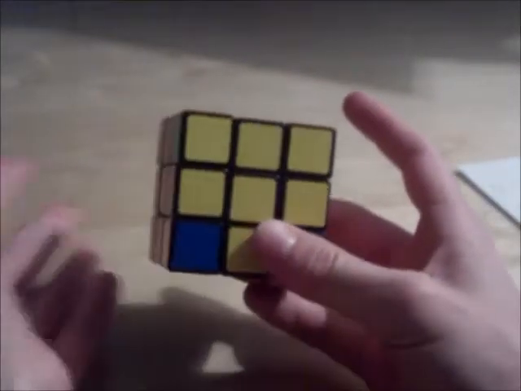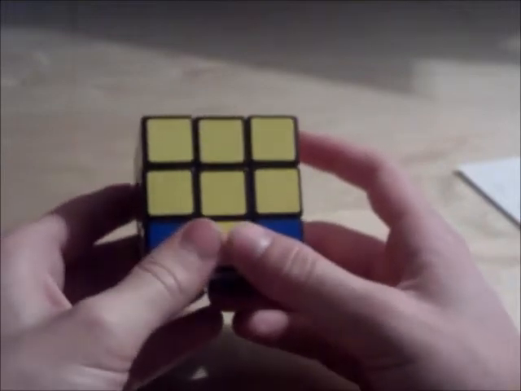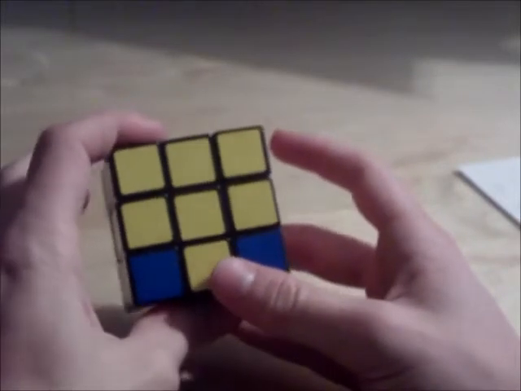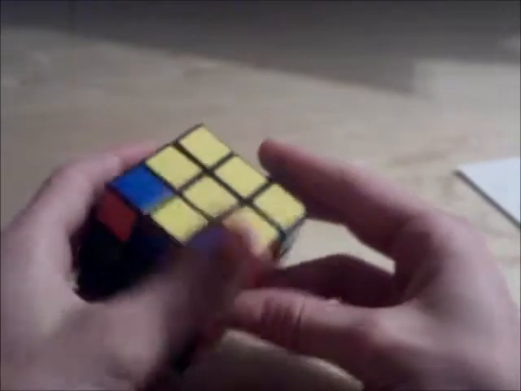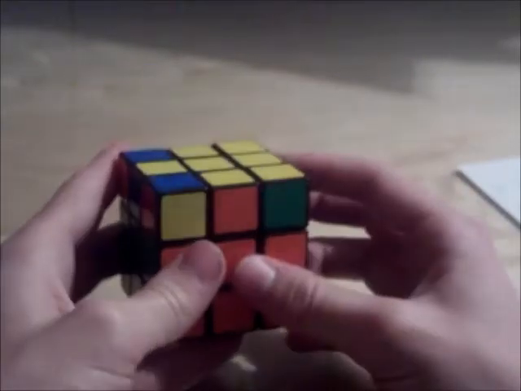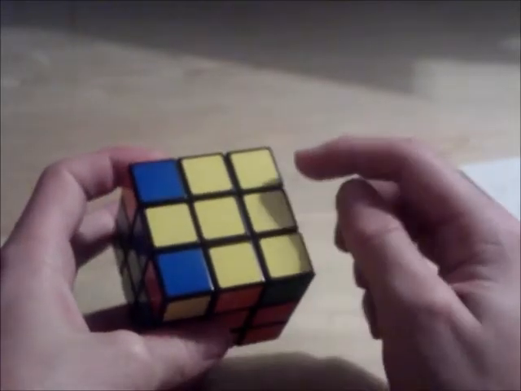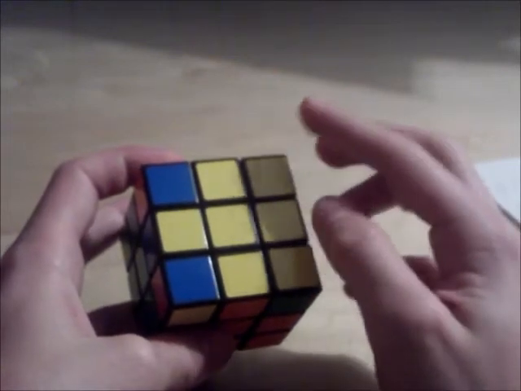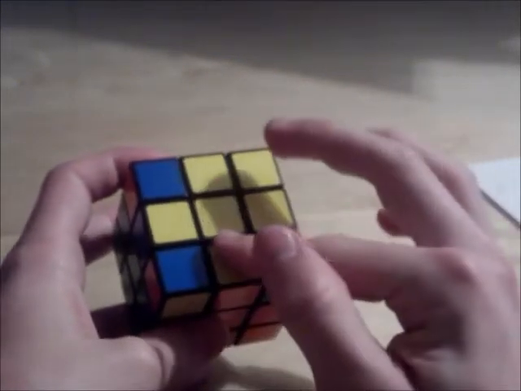Now there's a chance you will have two corners. When you have two corners, you will hold the cube either like this or like this, depending where the other two yellows are. So the two corners and these two corners make a row, and one.